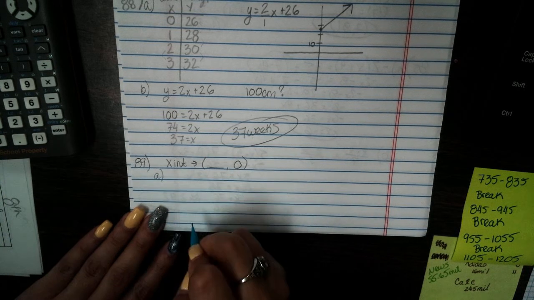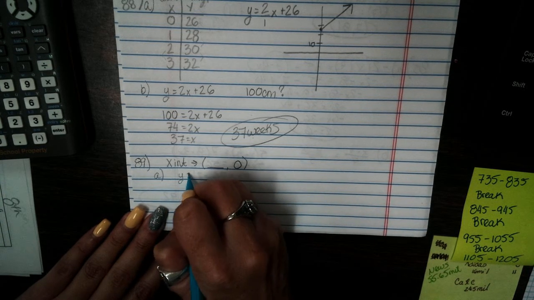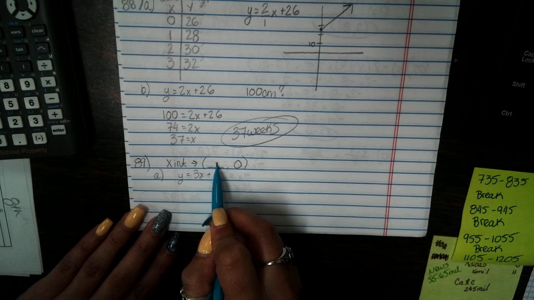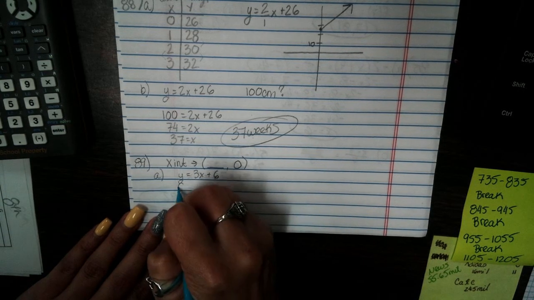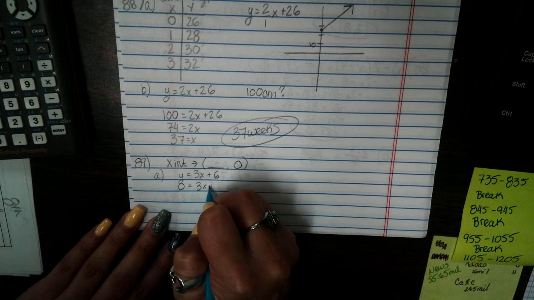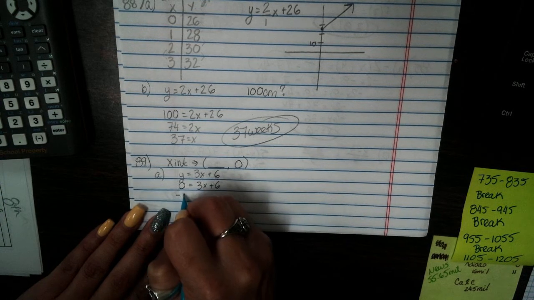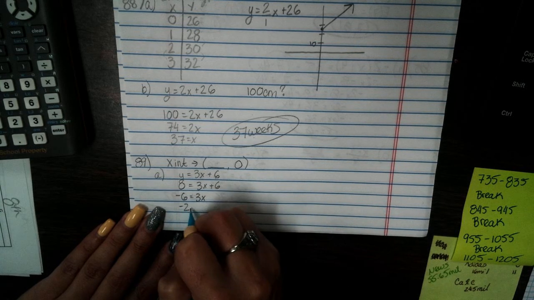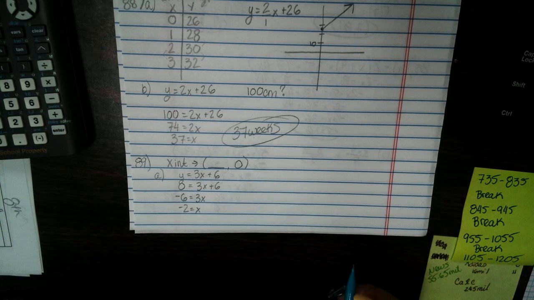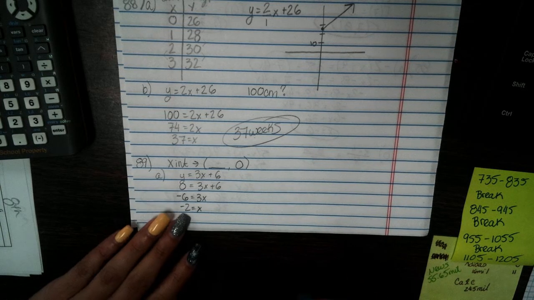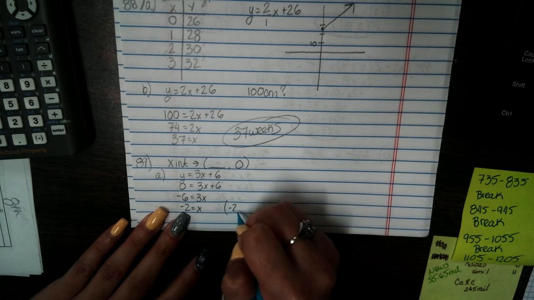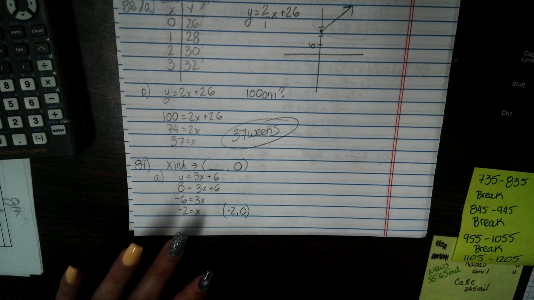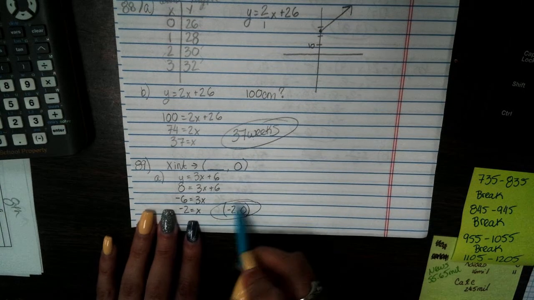So for part A, it says y equals 3x plus 6. I'm trying to figure out the x-intercept, and that's when y gives me 0. So plug in 0, and then I'm just going to solve. So subtract 6 from both sides, and then divide both sides by 3. And then the directions say to write each answer as an ordered pair, so your intersection here is -2, 0. Okay, so there's my answer for part A.